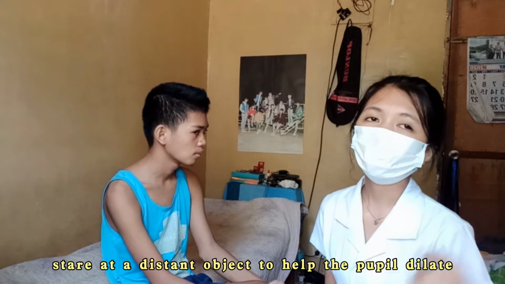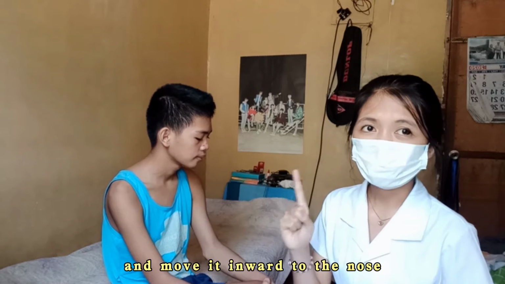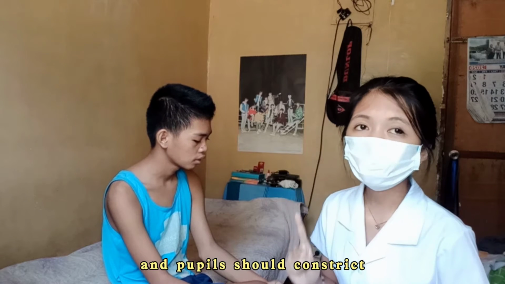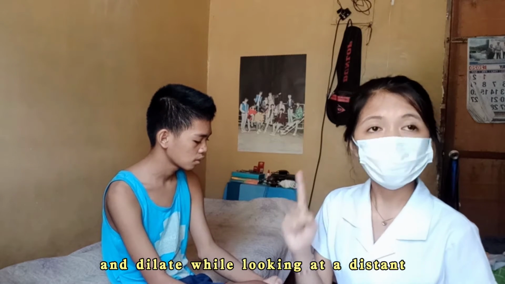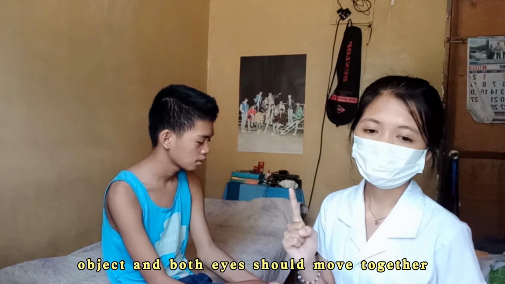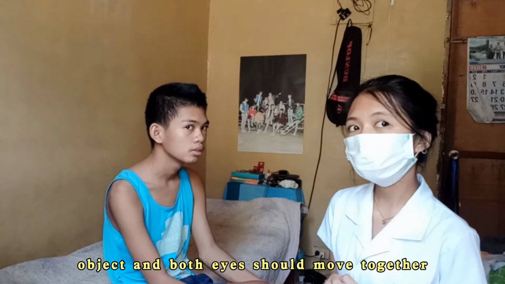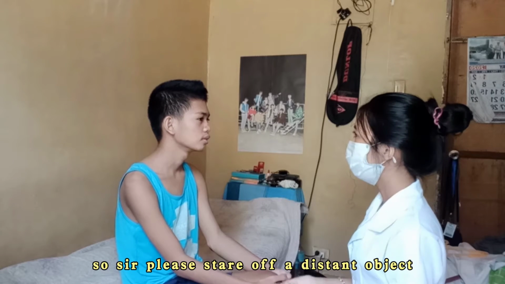Next, we're going to check for accommodation. In doing that, we make the patient stare at a distant object to help the pupil dilate. Then I'm going to take my finger and move it inward toward the nose. Pupils should constrict while viewing a near object and dilate while looking at a distant object, and both eyes should move together. So sir, please stare off at a distant object.